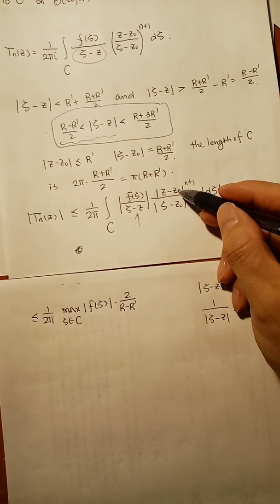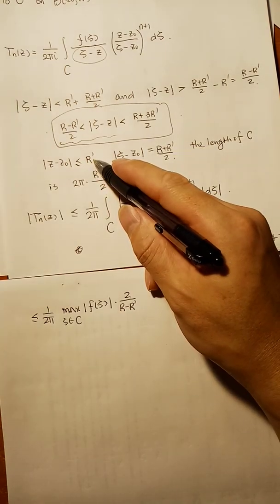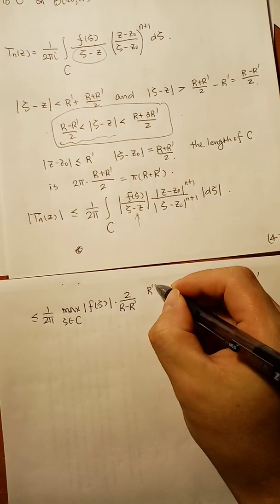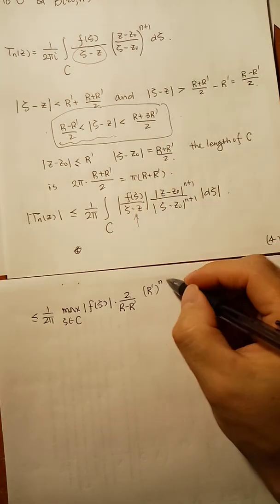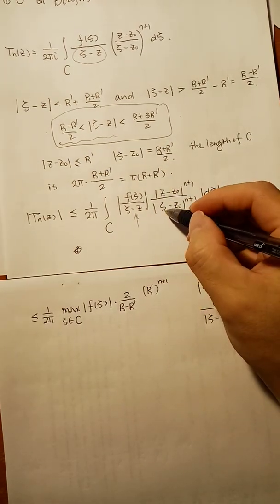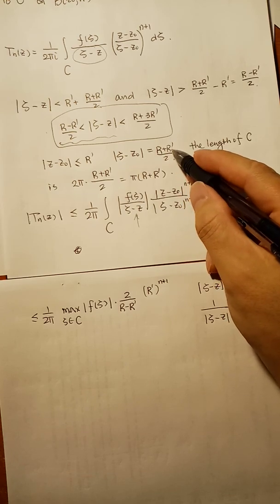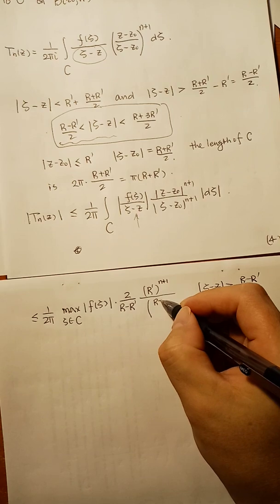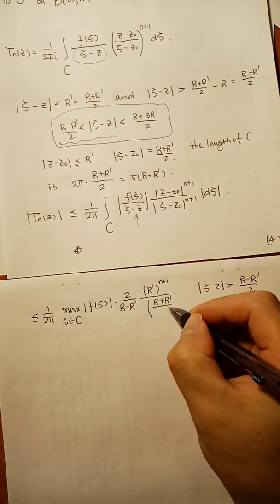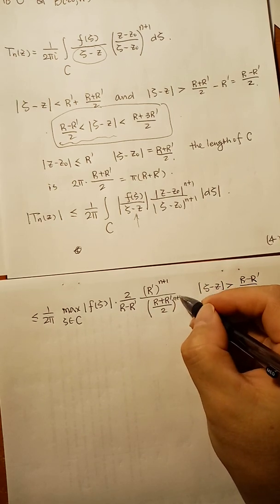And z minus z0 is less than r prime. So you have r prime to the nth power, n plus 1 power. Theta minus z0 is this term, so over r plus r prime over 2 to the power n plus 1.